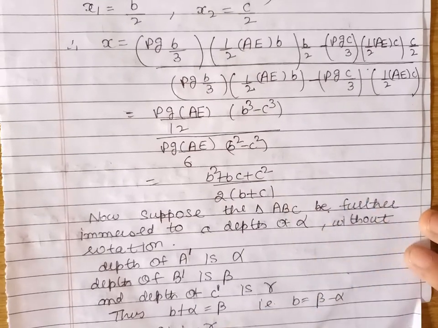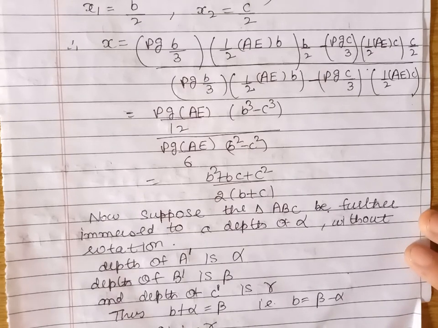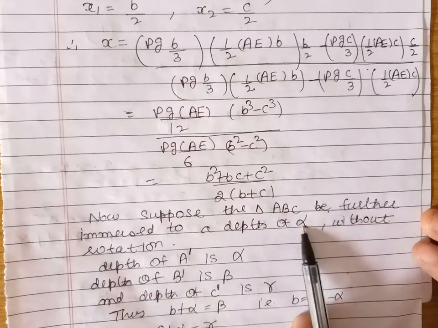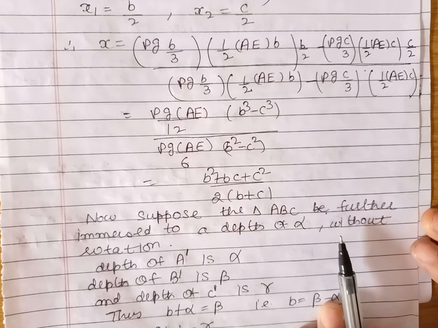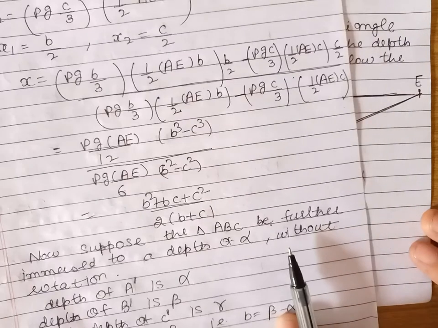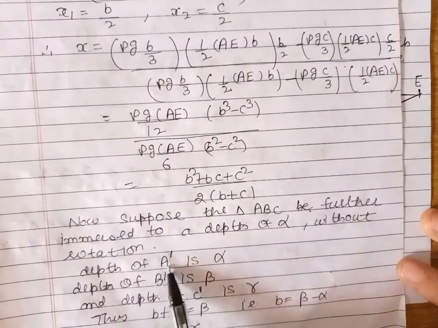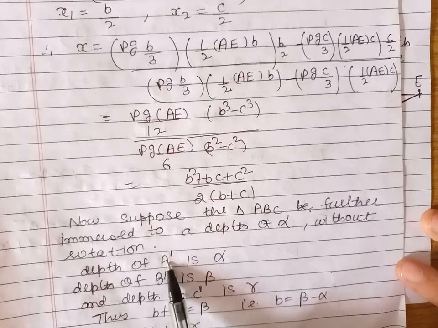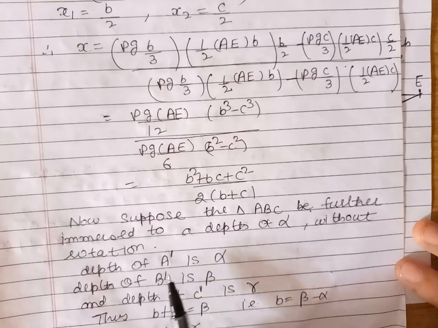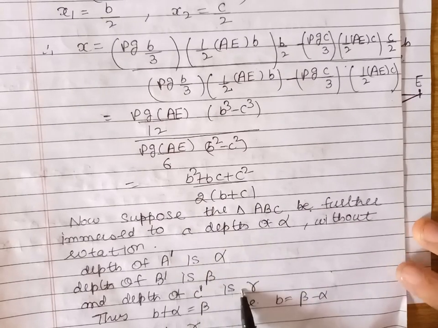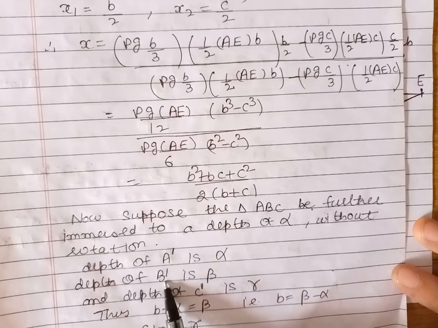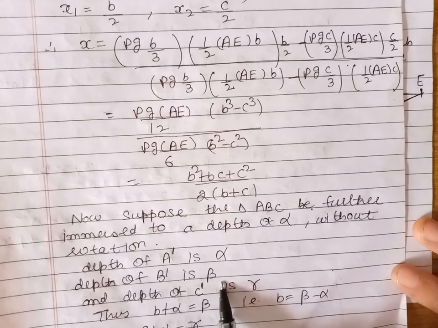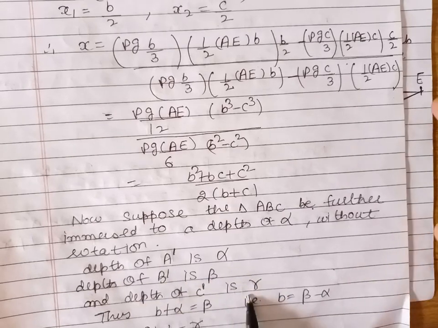Now, let us suppose this triangular area is further immersed to a depth of alpha without rotation, and therefore we can find the depth of the new vertices. Let us take the depth of the new vertices in the new position as alpha, beta and gamma. Depth of the vertex A dash we have taken as alpha. Depth of B dash we have taken as beta. Depth of C dash we have taken as gamma.